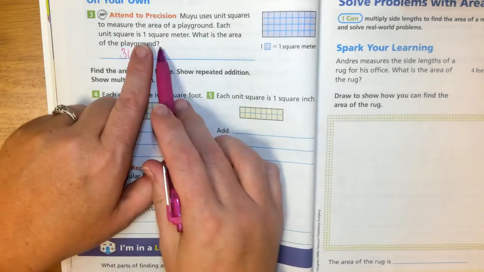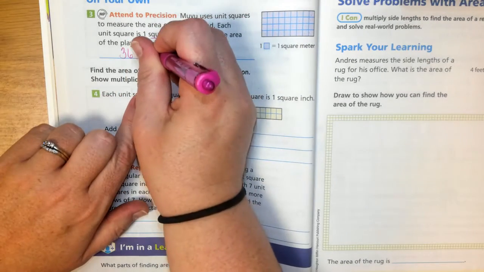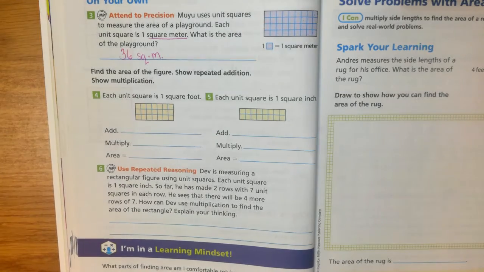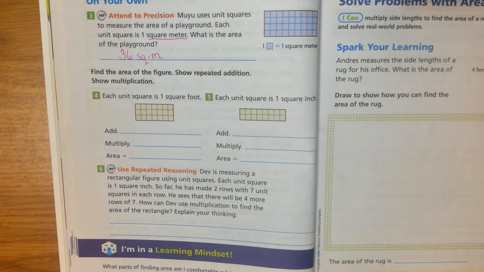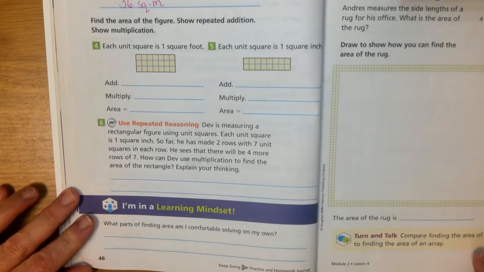square, and I know my unit of measurement is meters, so I'm just going to use an M. And M is the abbreviation for meters. Or you could write out square meters, whichever way is easier for you.